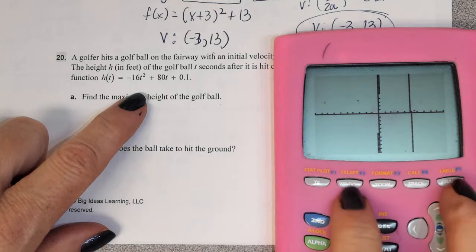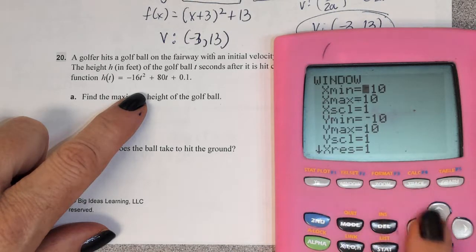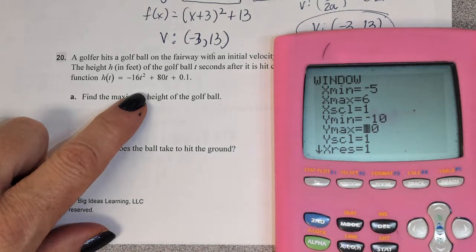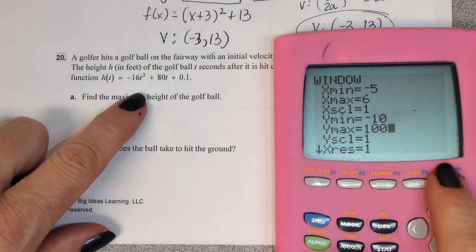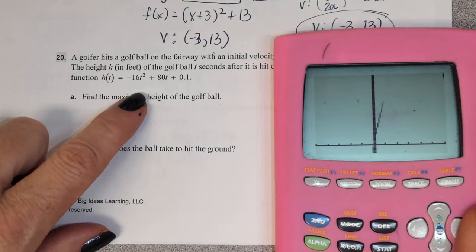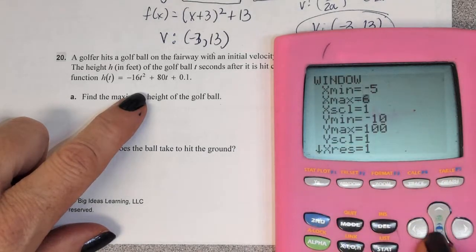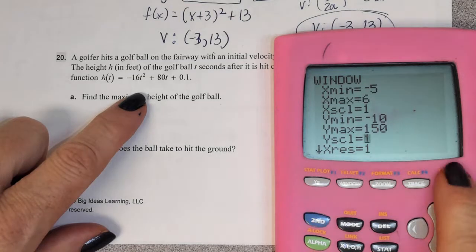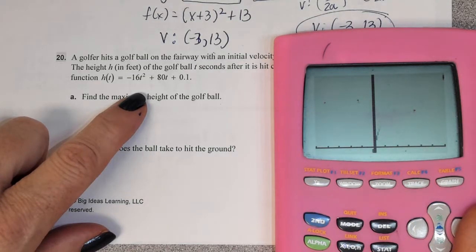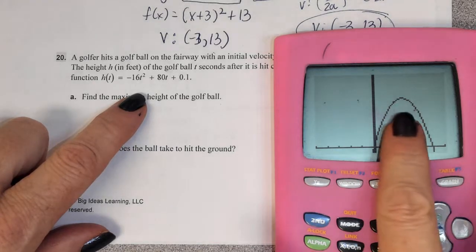So I'm going to have to change my window a little bit. The X's are fine, but I'm actually going to go in a little closer. Maybe like this. The Y's, though, needed to be quite a bit higher. I'm going to make them 100, see what happens. Yeah, it's pretty good. Might go a little bit higher still. All right, I like that. Everybody understand what my thinking was there? Just trying to get high enough to see the max?